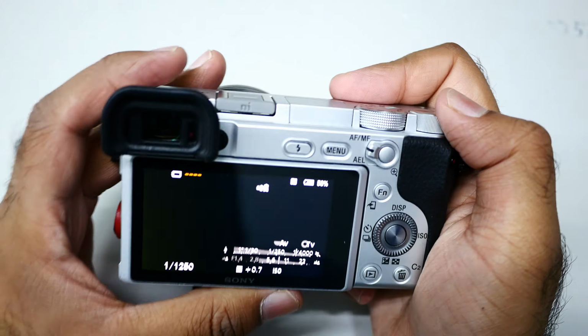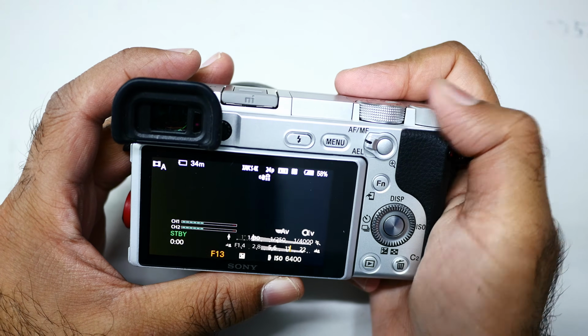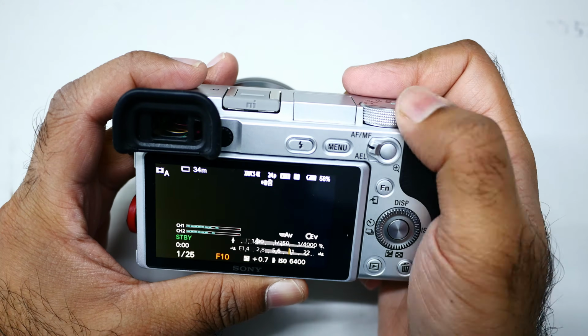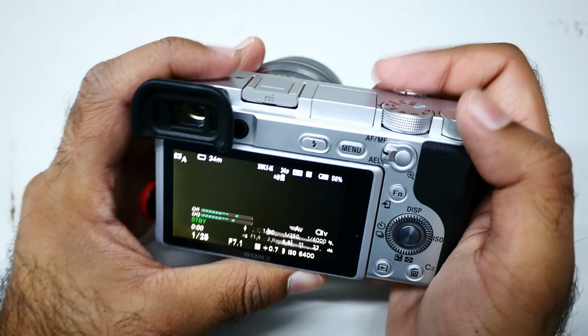What about a video mode? Okay, in video mode, same dial for changing the aperture. That's simple how you change the aperture.